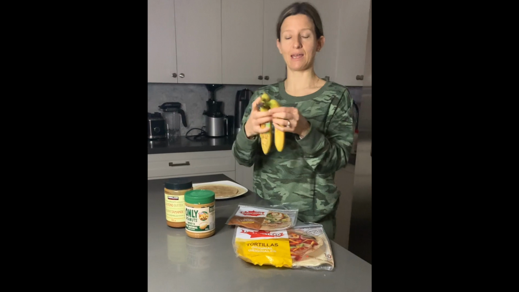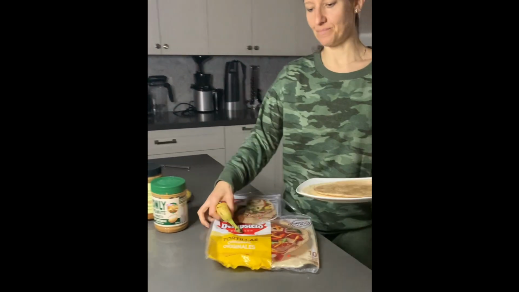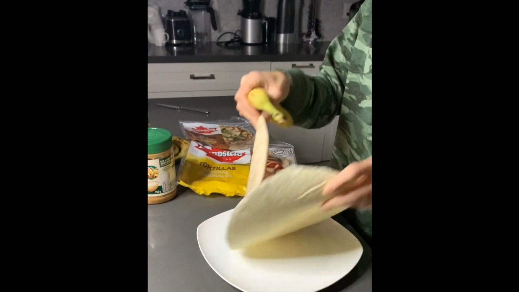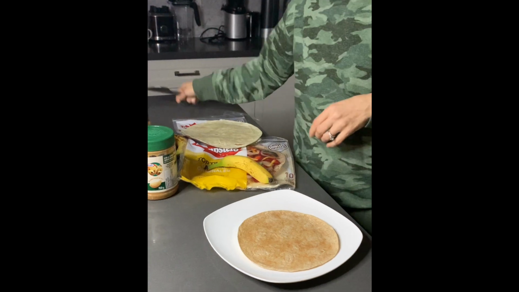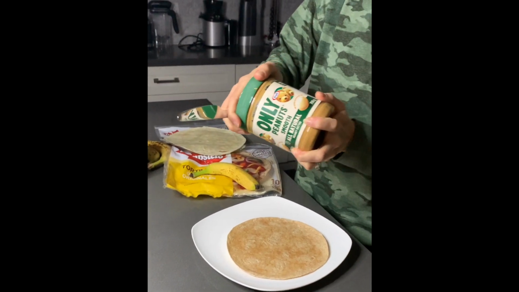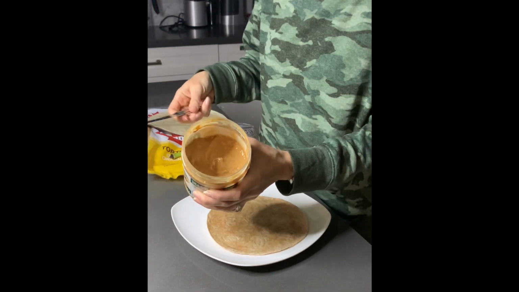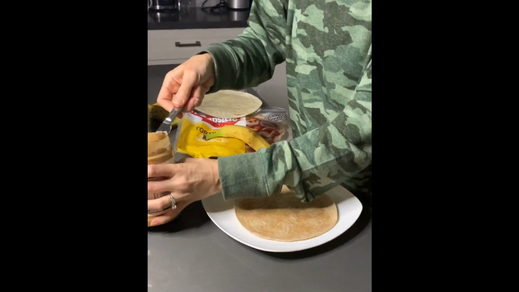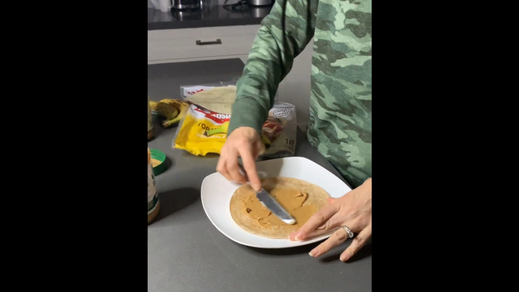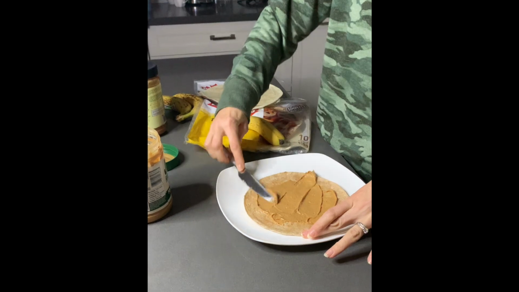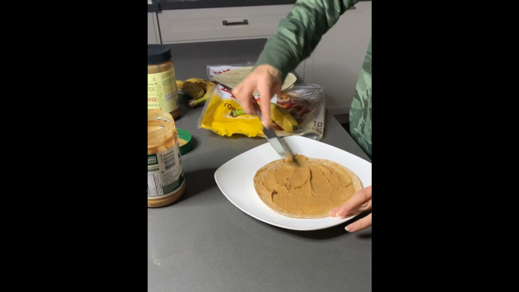I'm going to be taking one banana for this recipe, and today I'm going to use my small tortilla to demonstrate a delicious, easy peanut butter wrap. Take the peanut butter. You've stored it upside down in the fridge so that the oil is not at the top. I'm going to take about a tablespoon of peanut butter and simply spread it on the tortilla. You don't necessarily have to go edge to edge, but you can if you wish. A nice layer of peanut butter.